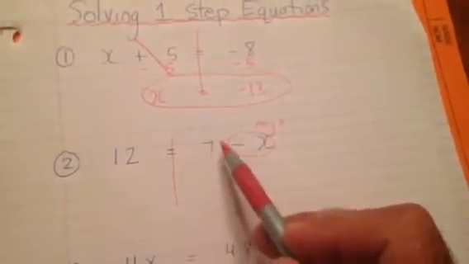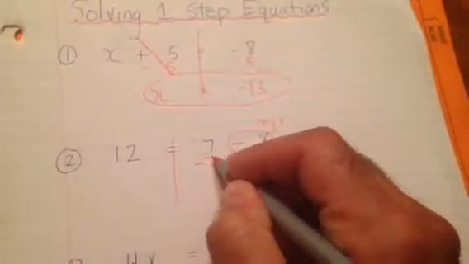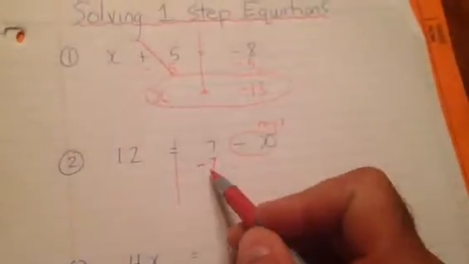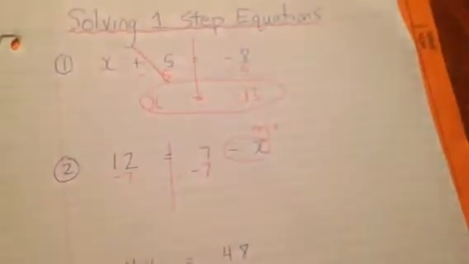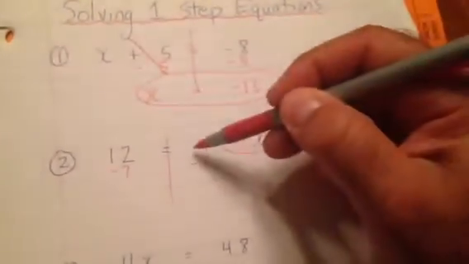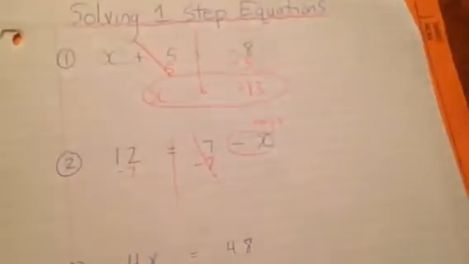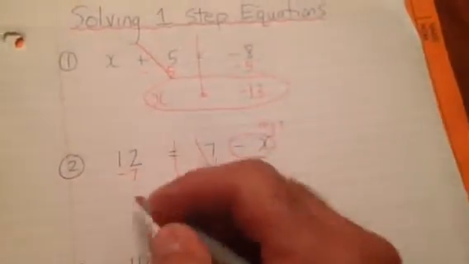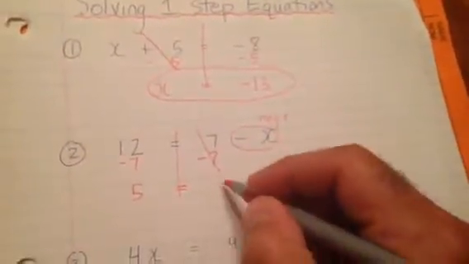In order to get rid of a positive 7, you do the opposite, so you add the negative 7. If I do that to this side, I do it to this side. Now these cancel out because they're opposites. So we are left with, on the left side, 5, and 5 is equal to this negative x.